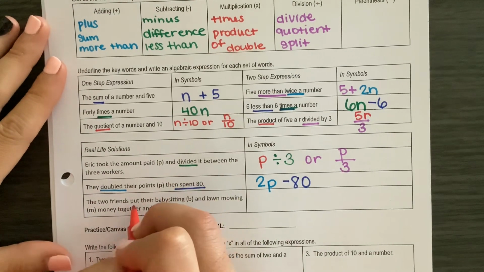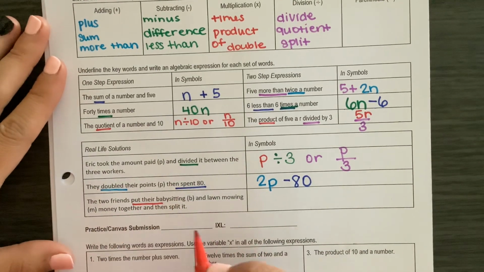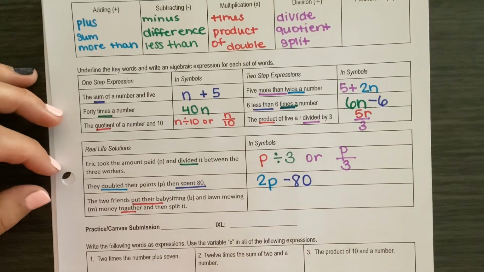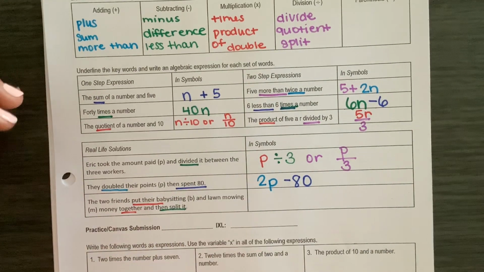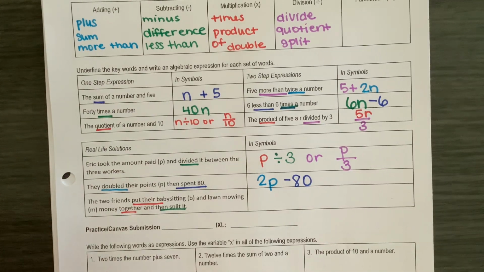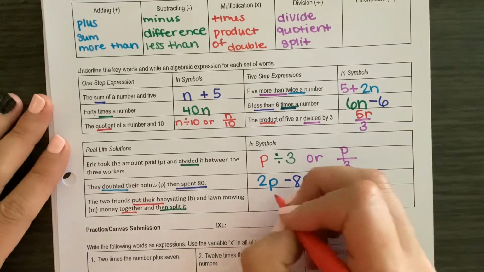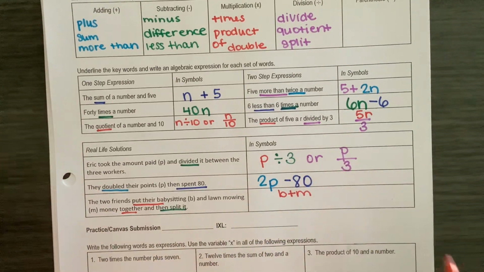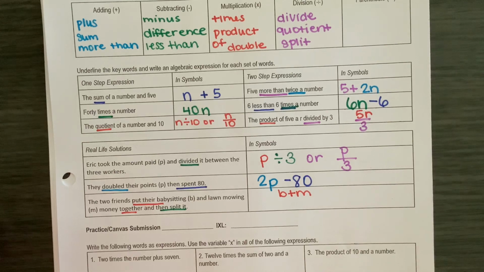The 2 friends put their babysitting and lawn money together. They then split it. Now, this one you really have to use context clues. So if I'm putting it together, I'm adding it. So we're taking my babysitting money and we're adding my lawn mowing money. Then they want to split it. They want to split all of it.